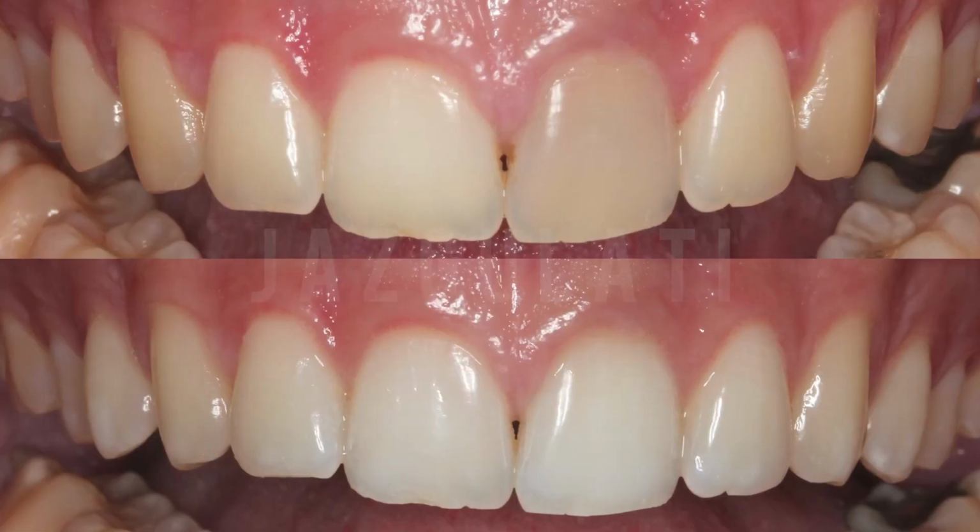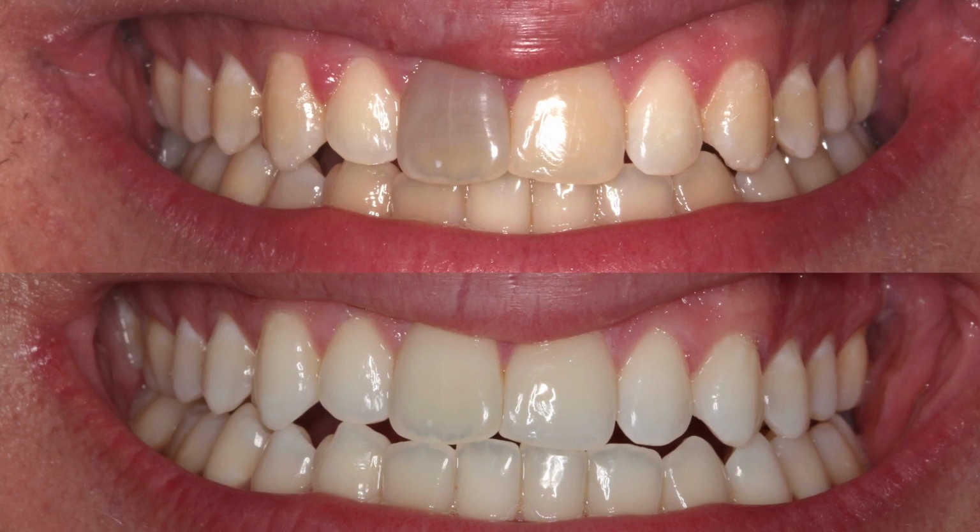Non-vital bleaching or internal bleaching is something that you don't really learn or get to practice at dental school, and something that you don't really often get to do. But when you get to do it, you get to make a huge difference to a patient's smile. But there's lots of different ways to do it.